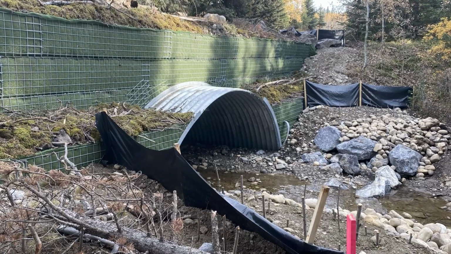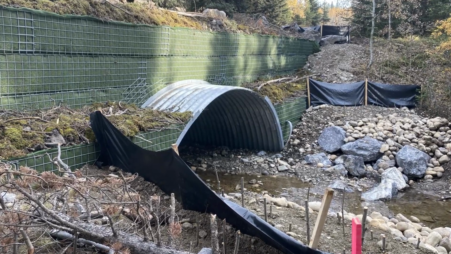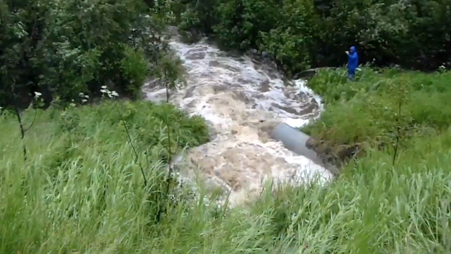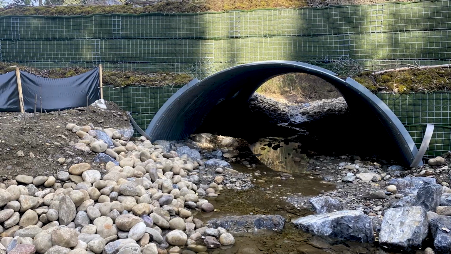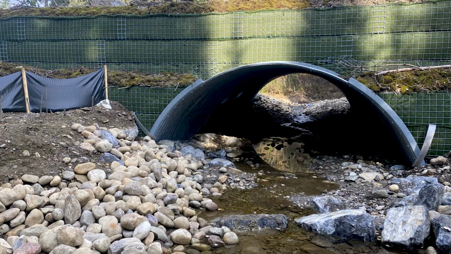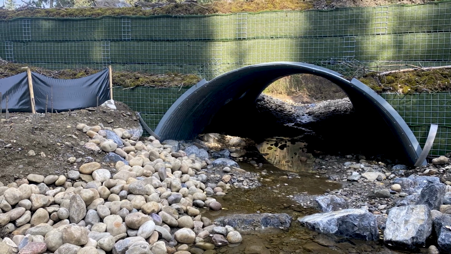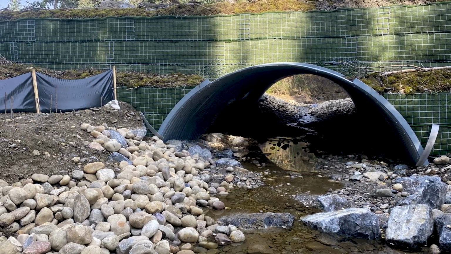Regular inspections of the arches are vital to their long-term success and should occur before and after major storm events. When arches are installed on sites that do not contain groundwater seeps and are not prone to ice flows, their longevity can be increased.